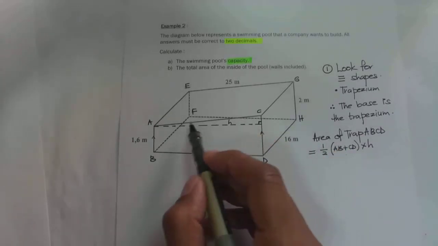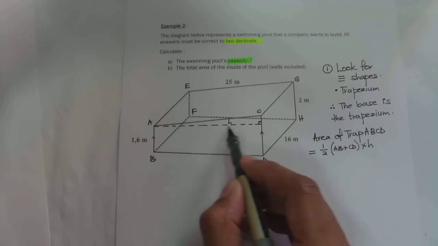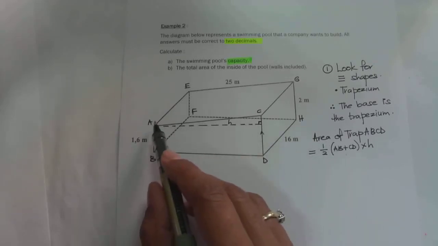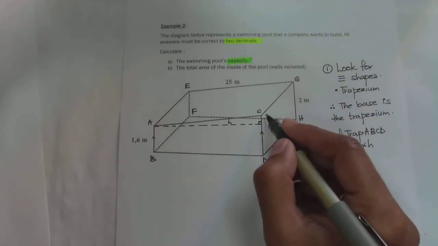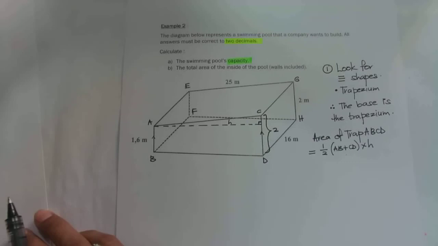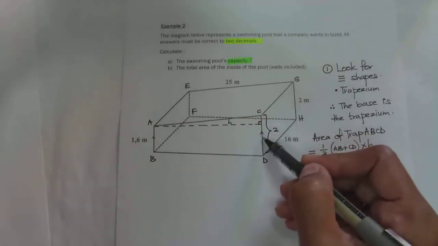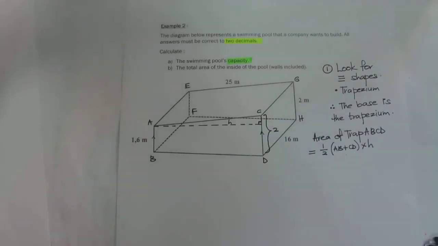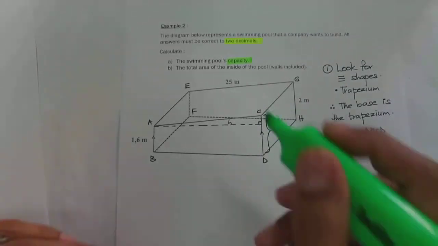So before I use this formula, I need to find out what this value is. The unit for the height, it's not given. All that's given is this is 1,6. So if you look at this, CD will be 2 because it runs with that rectangle. So this little section here, let's put a little highlighter there.